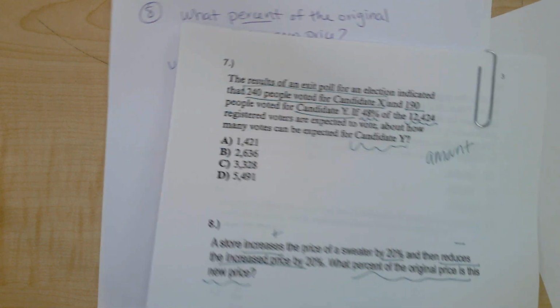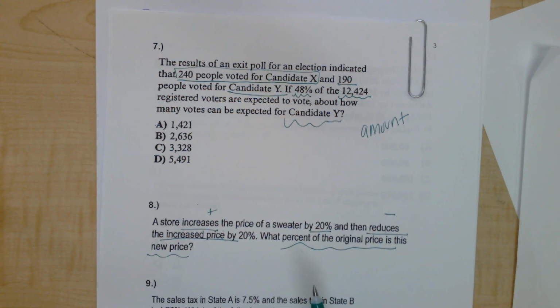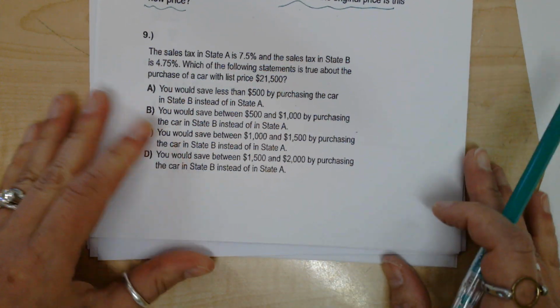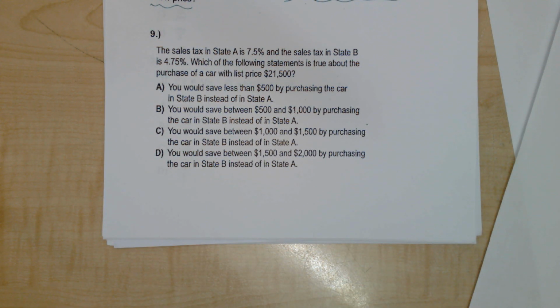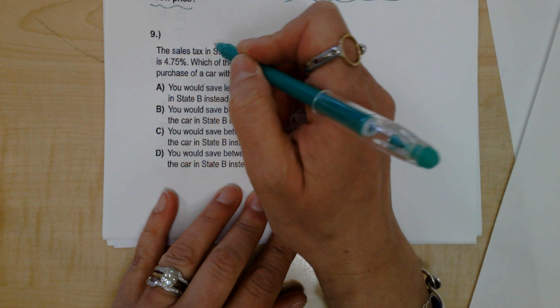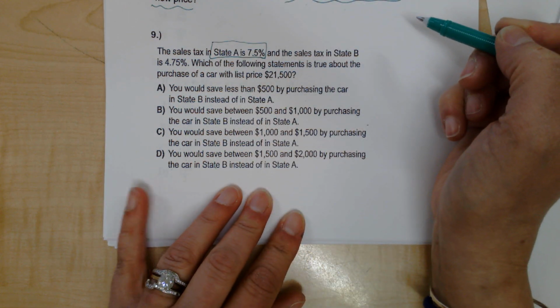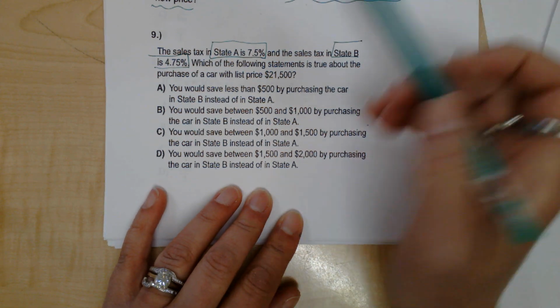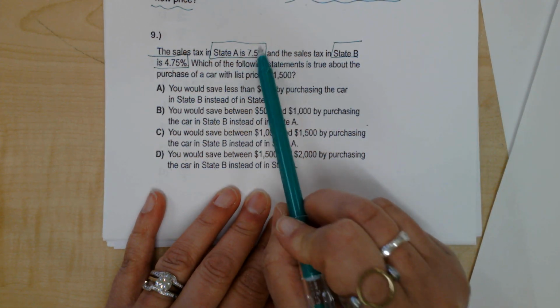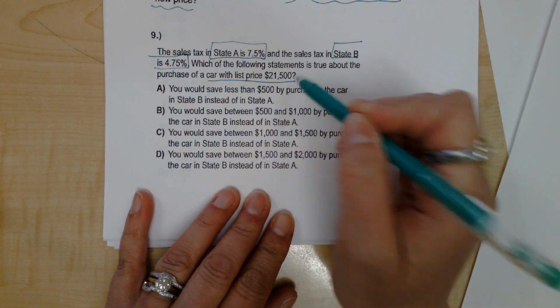Okay, so that was where we had to pick a number in order to get to that next one. All right, let's see. One more after this. The sales tax in state A is 7.5% and the sales tax in state B is 4.75%. Which of the following statements is true about the purchase of a car with list price $21,500? All right, so let's see. Sales tax in state A is 7.5%. Sales tax in state B is 4.75%. Okay, so state A definitely has a higher percentage. All right, we have a list price of $21,500.